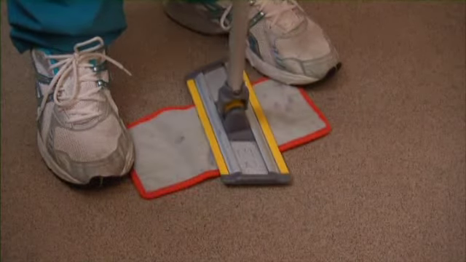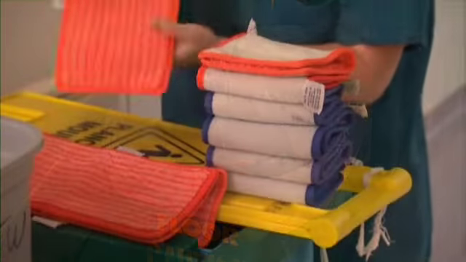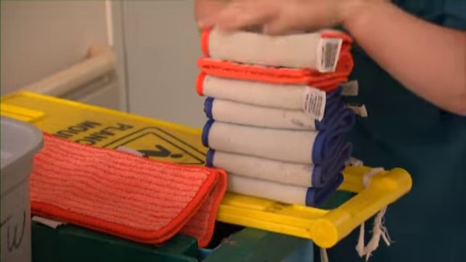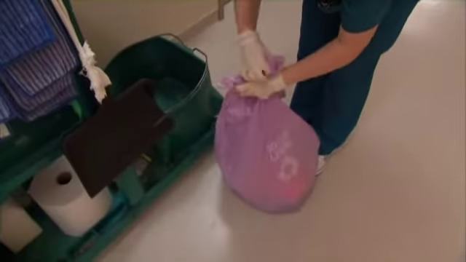Remove the microfiber mop pad when soiled and when finished cleaning the room, and set aside for laundering. A new microfiber pad is used in each room. Send the soiled microfiber pads for laundering at the end of the day.